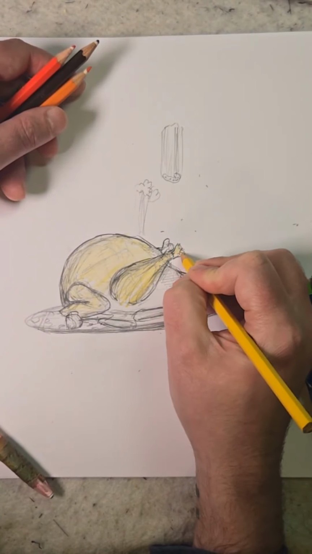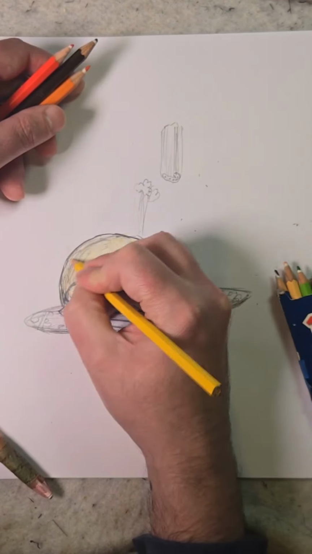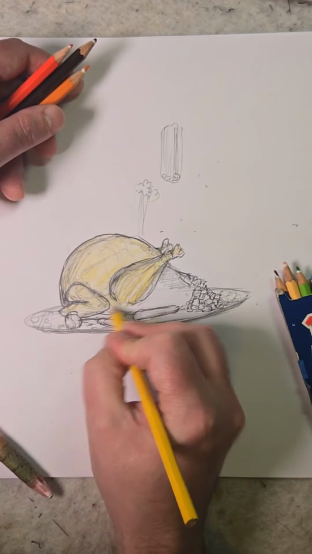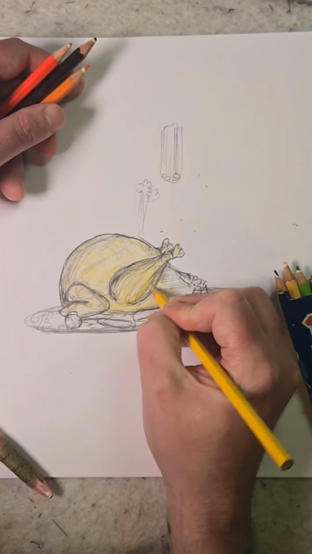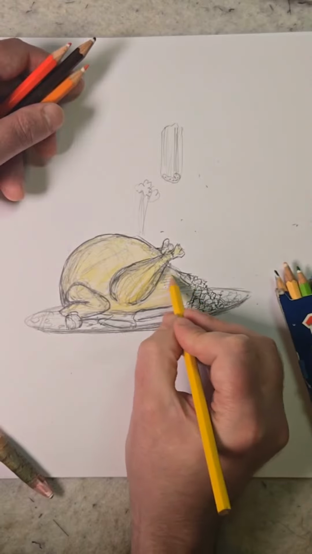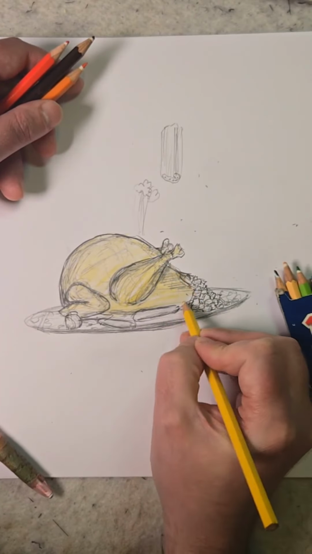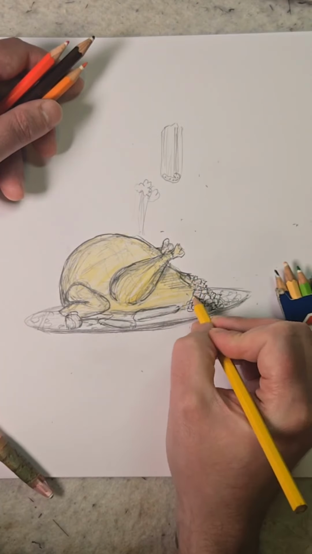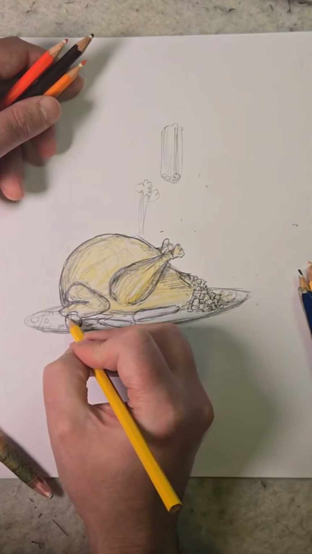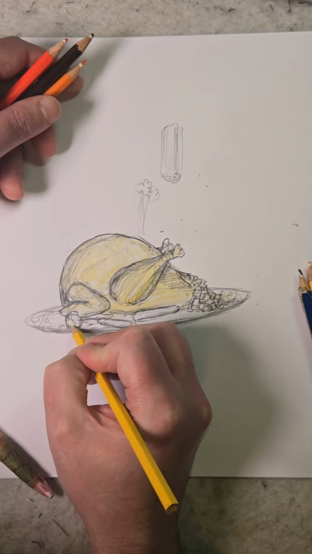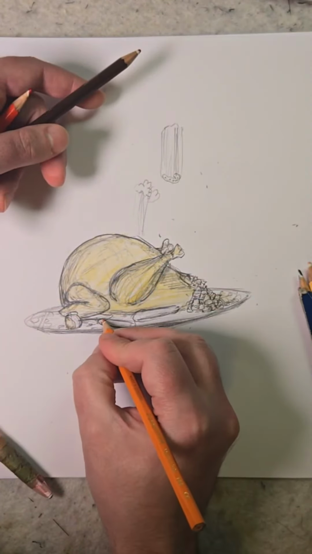I like the way this changes how the regular pencil looks. I guess it just smudges it a little bit, but makes it seem deeper. The stuffing's probably pretty yellow too. Okay, not the carrots, they'll be pretty orange. We'll do the carrots.